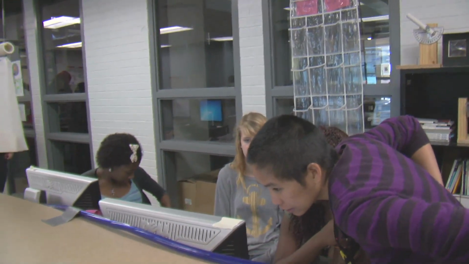So scaffolding for me includes all of the little workshops you do and the assessments that you use to make sure that the students are on target and learning the content that you intended.